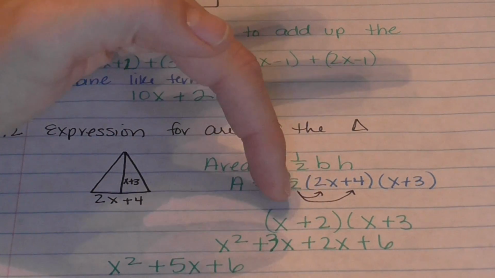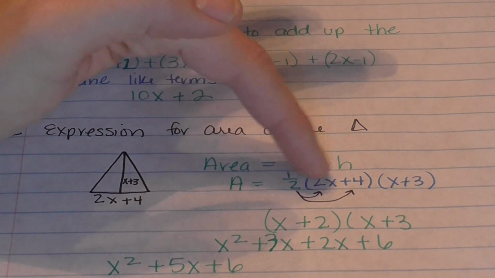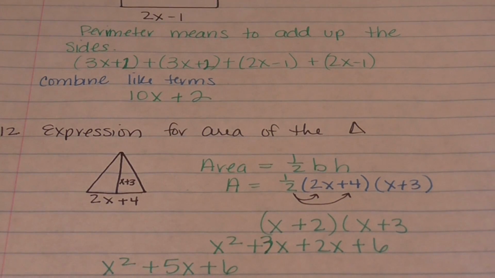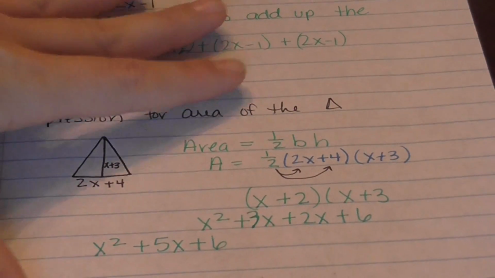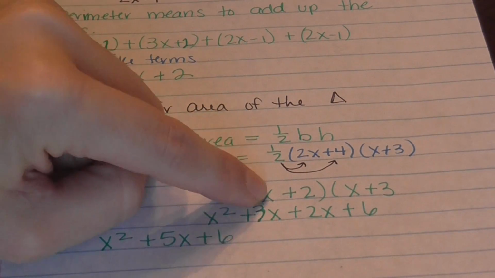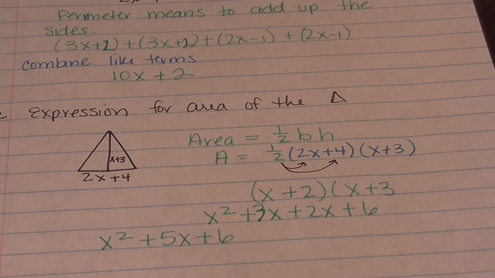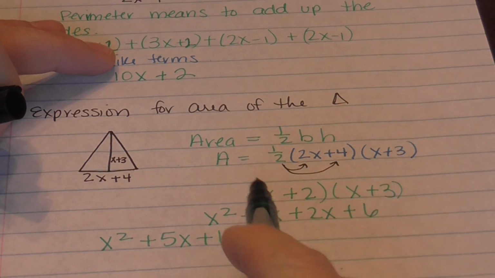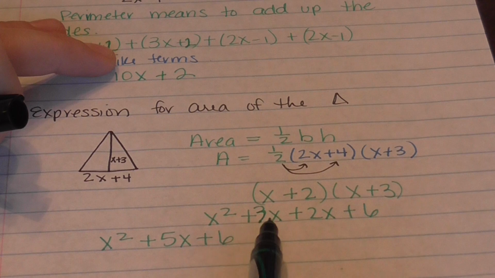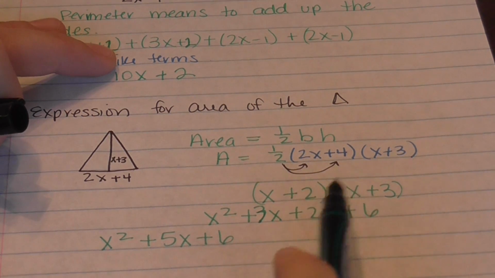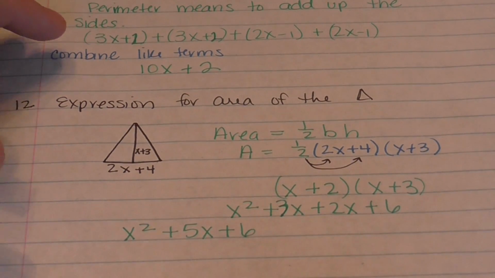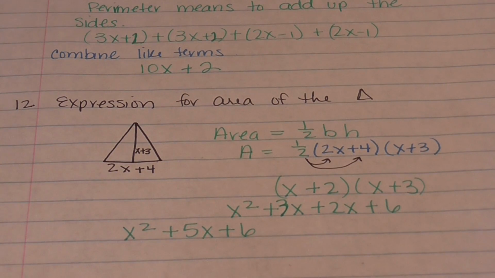I'm going to go ahead and distribute the half to the 2x plus 4 because these are both even numbers which are easily divisible by 2. So when you multiply them by a half, it's not a big deal and you don't end up with a whole bunch of fractions. After I distribute that, I end up with x plus 2 times x plus 3. And at that point, you're just going to use your distribution. So I'm going to distribute the x into both pieces, so x squared plus 3x. Then distribute the 2 into both pieces, 2x plus 6. And that equals x squared plus 5x plus 6.